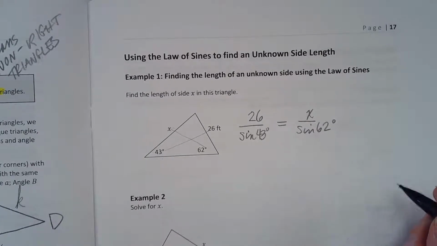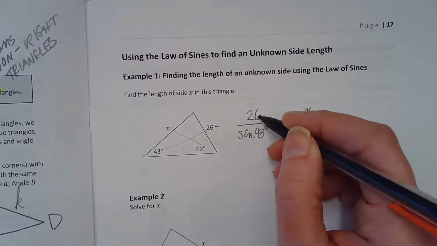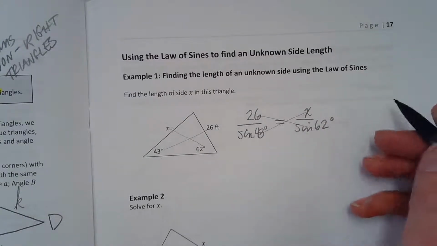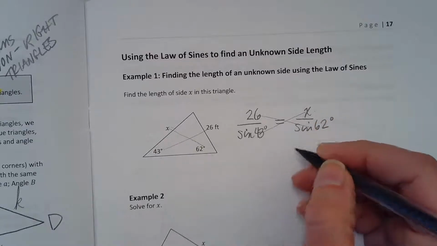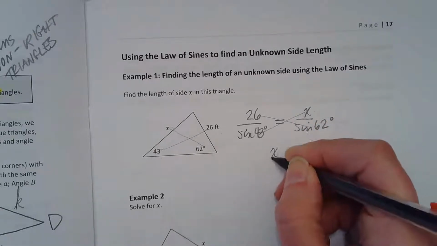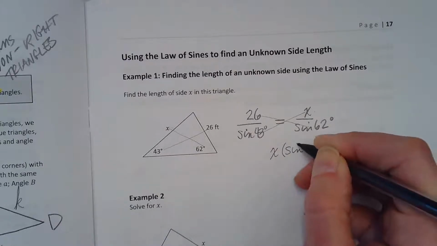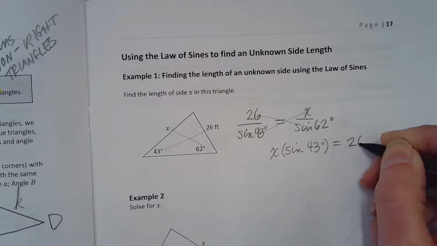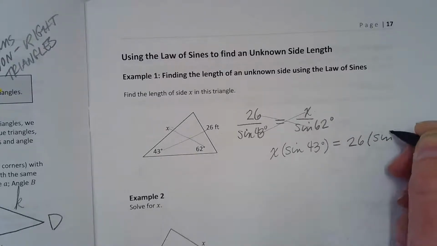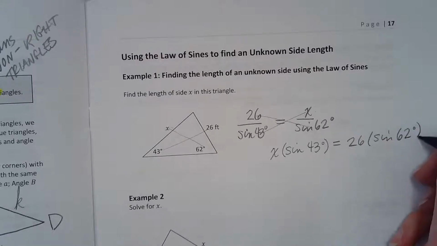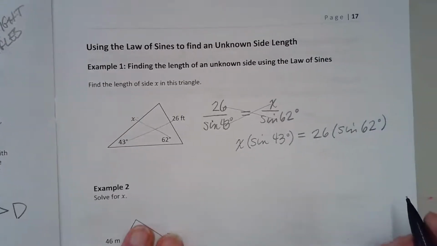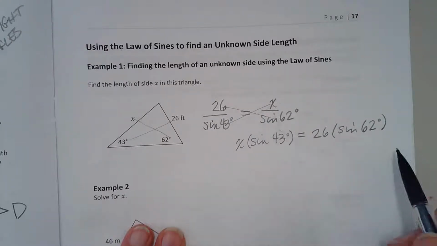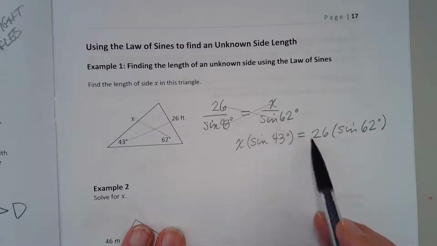Now, I don't know if you remember this before, but when we cross multiply, we know that these two numbers multiply and equal these two numbers, agreed? So I know that X times sine of 43 equals 26 times sine of 62. Agreed? That's what cross multiply means, right? These two have to equal these two. That's all I've set up here.